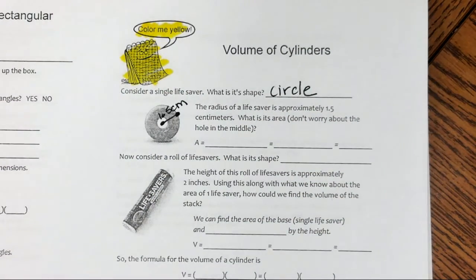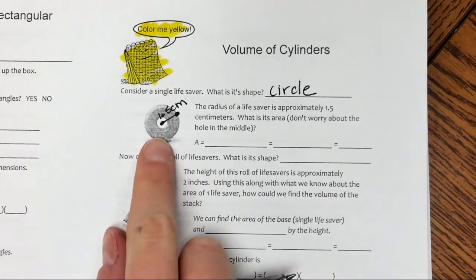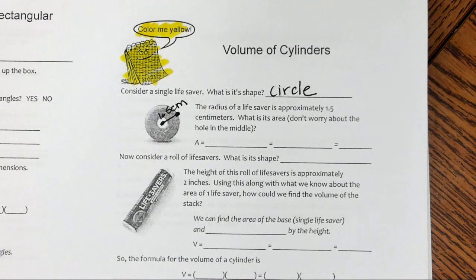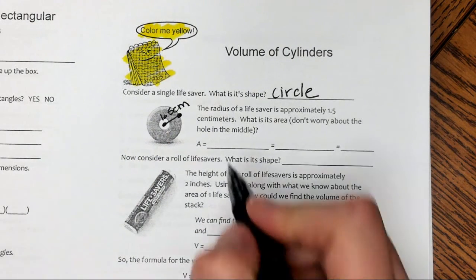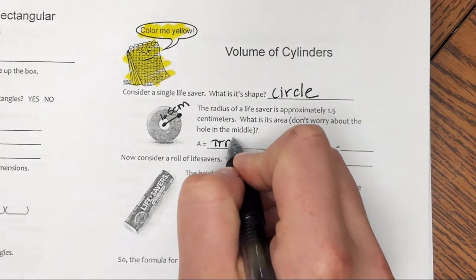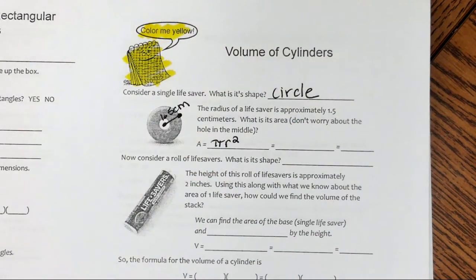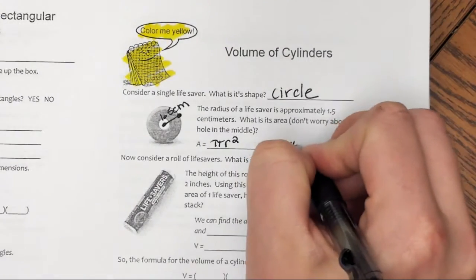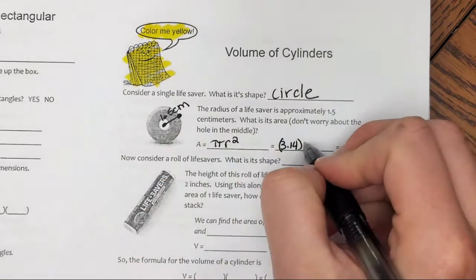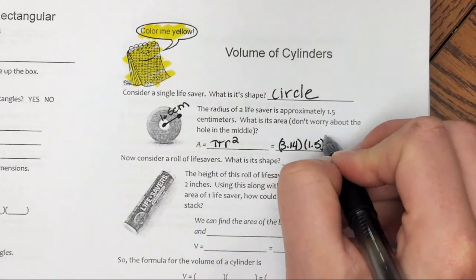Okay, what is its area? And we're not going to worry about the hole in the middle there. We're just going to find the area of the entire circle. So our formula for area of a circle is pi r squared. So we're going to plug in 3.14. The radius is 1.5, and that's squared.